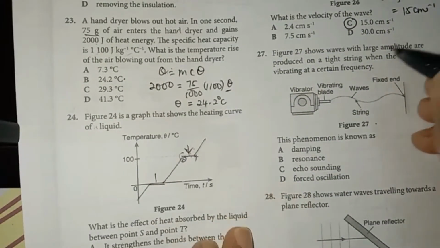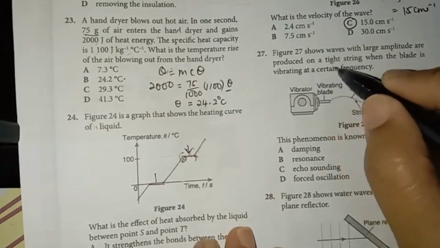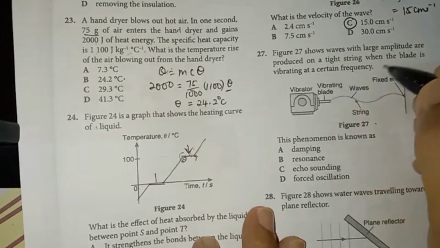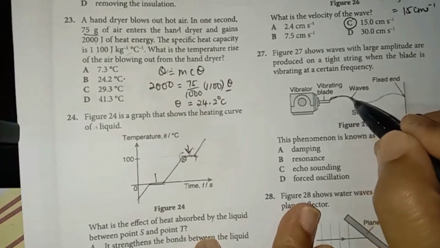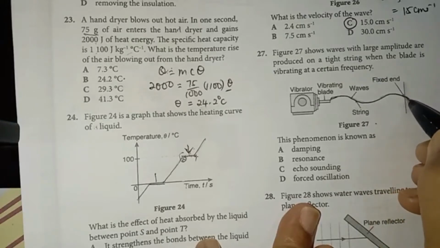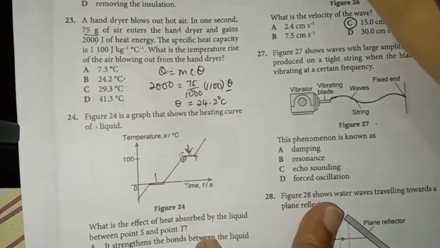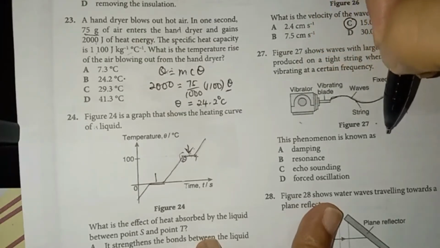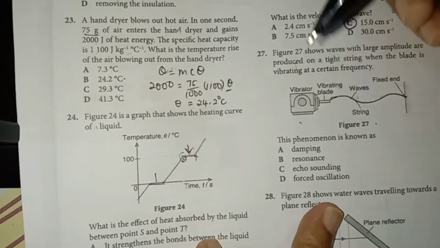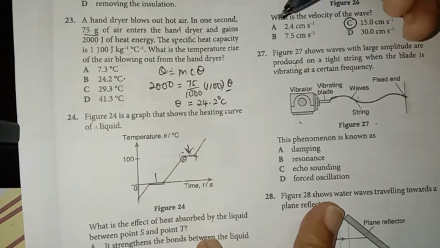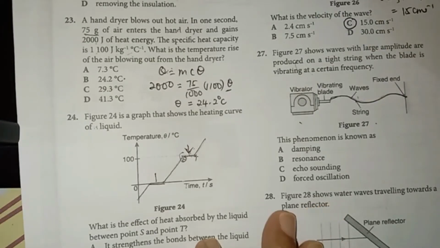27. Figure 27 shows a wave with large amplitude produced on a tight string when a blade is vibrating at a certain frequency. The phenomenon is known as resonance, vibrator and vibrating. So this is a fixed end. So the energy will be transferred to the string.